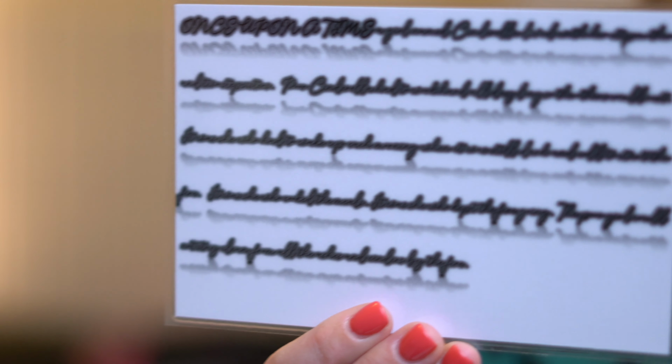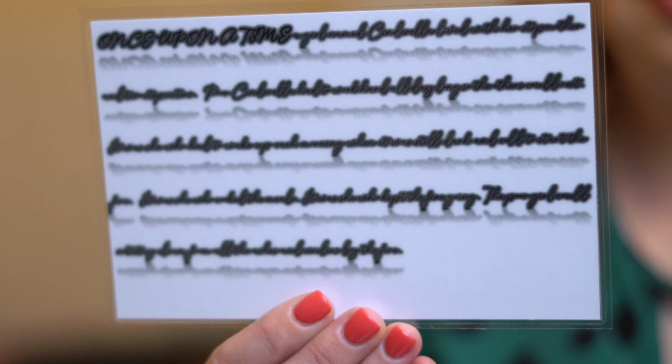So what I tend to use in therapy with my clients to explain this to them is I give them a card like this, and it's actually just a really simple story. I just chose an excerpt from the very well-known story of Cinderella. What I do first is I give clients this card, which is pretty blurred, and it's quite hard to read.